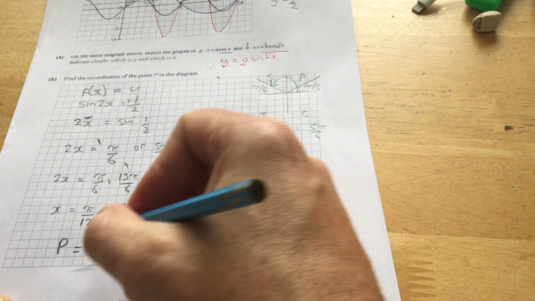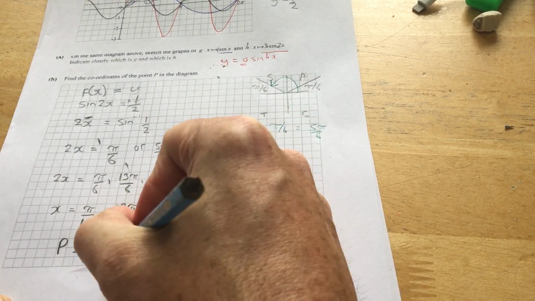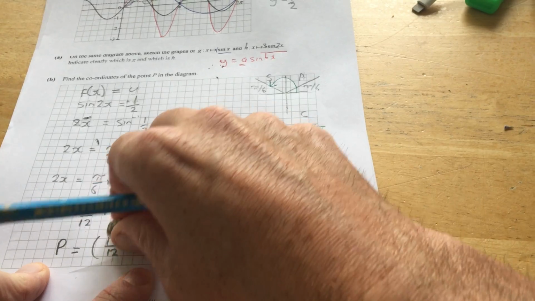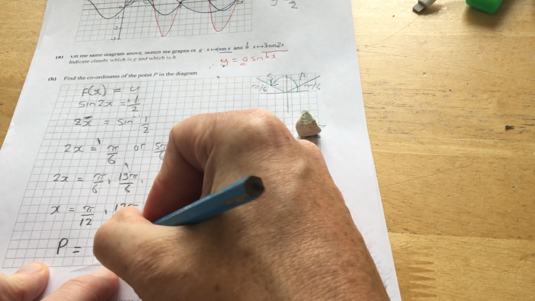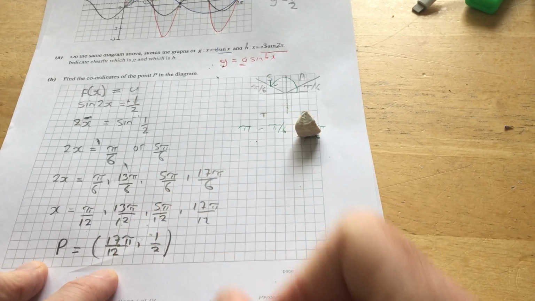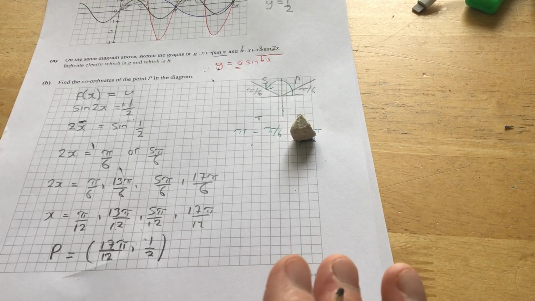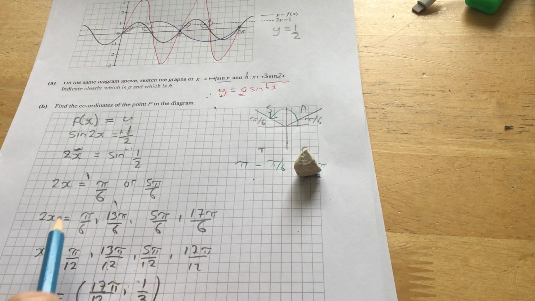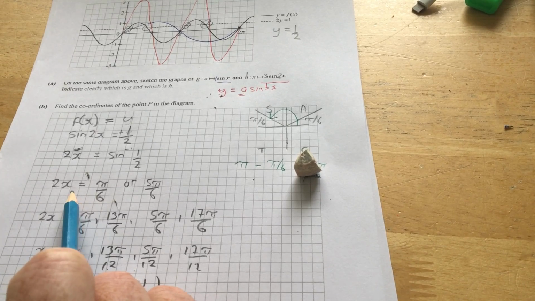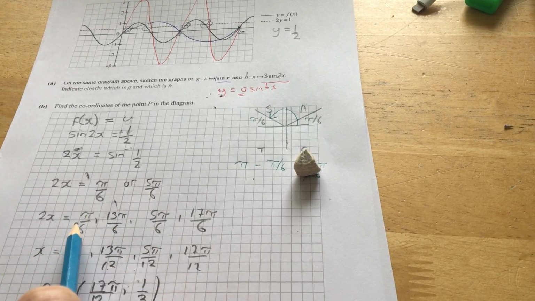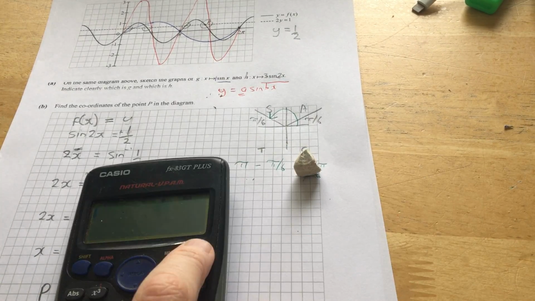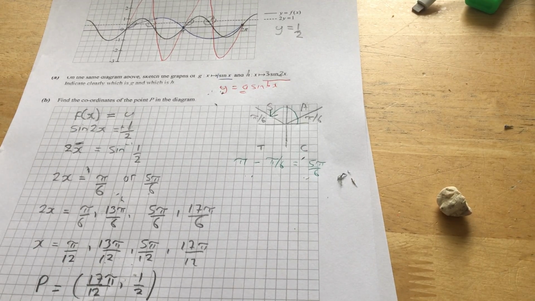So the coordinates of P are 17 over 12 pi. Sorry, just miswrote that. So 17 pi over 12, and 1/2. Now that isn't an easy question, but it is just down to our trig equations, so we need to get practiced on those. This is the key part here. 2x equals pi over 6, or 5 pi over 6. We have to add on 2 pi, or 360 degrees if we're working in degrees, because remember that sin of 60 is the same as sin of 420, which is the same as sin of 780, and so on.